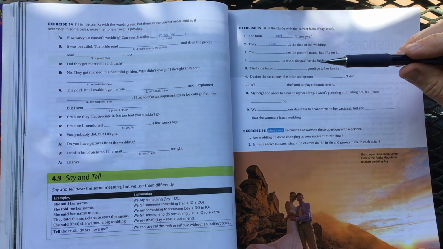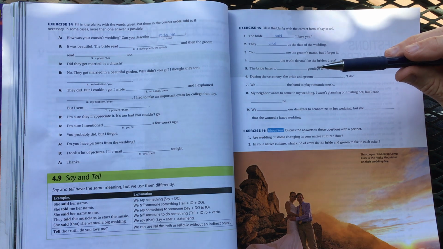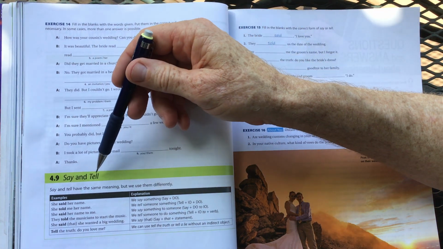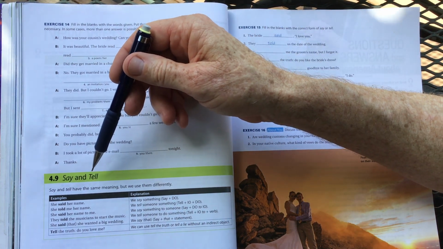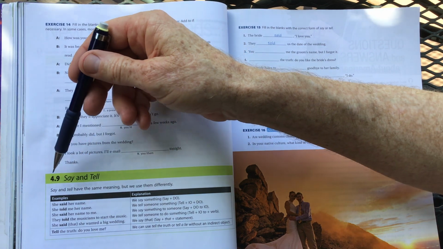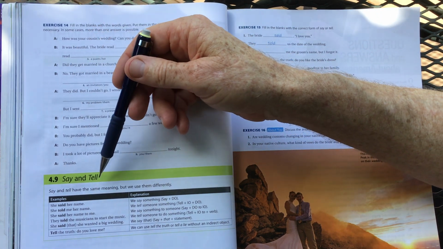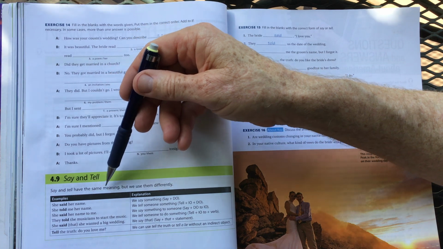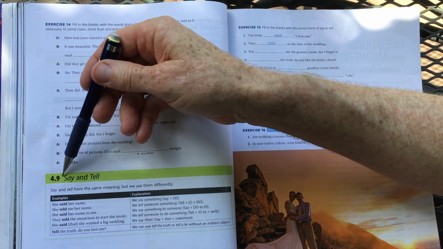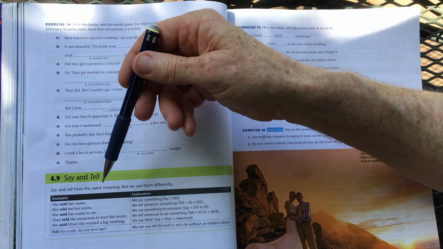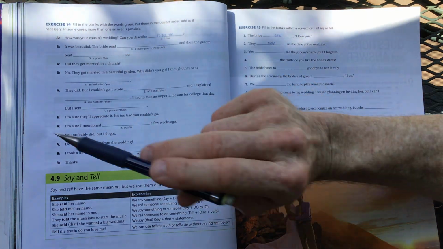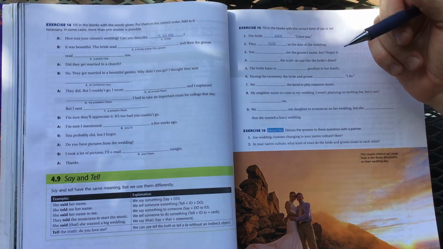I am not saying to do something, I am telling him. So tell is a more direct word. When you think of say and tell, think of tell as being something that you say when you are looking at someone and directing them.